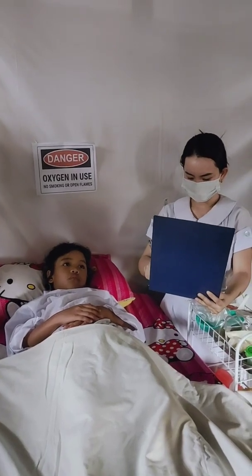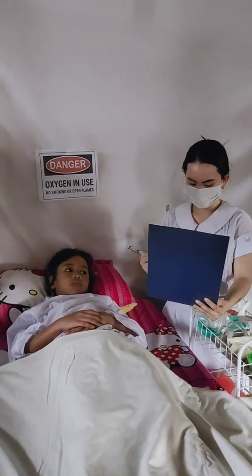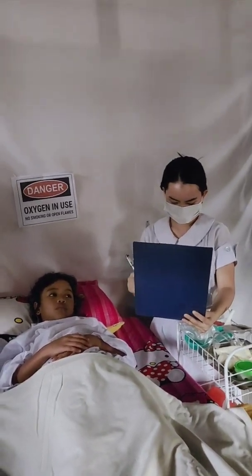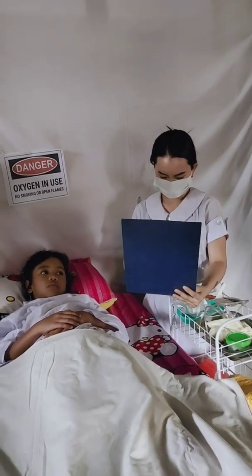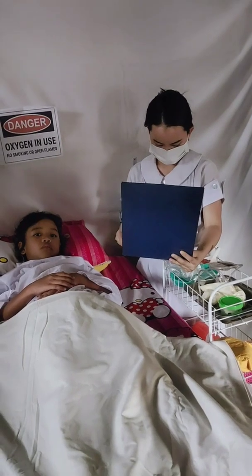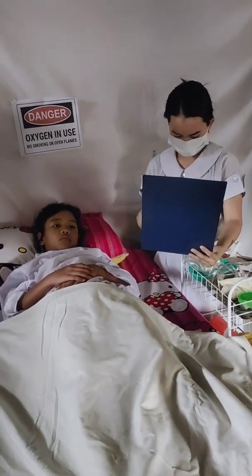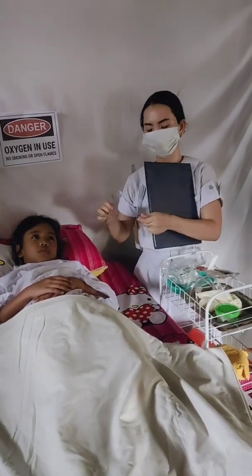Method of delivery through nasal cannula with a flow rate of 3 liters per minute. Patient's response is good. There are no adverse effects, reactions, or side effects after the procedure. The importance of documentation is that this will serve as the patient's record. That's all. Thank you.